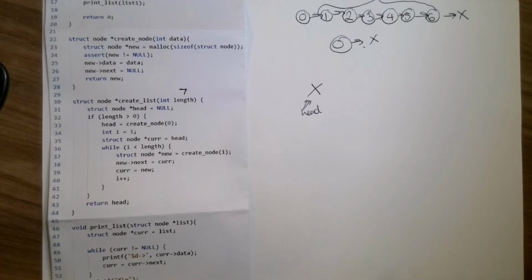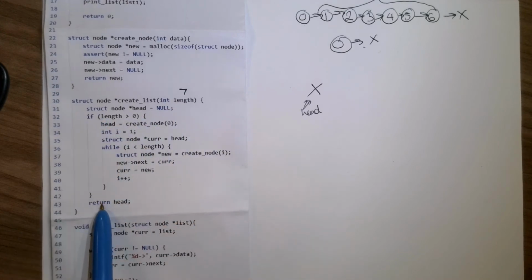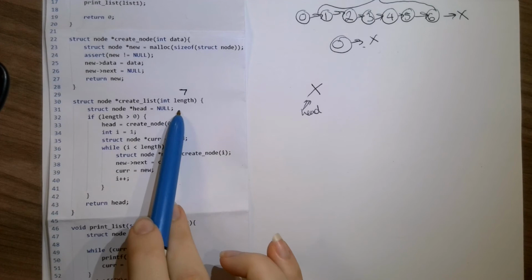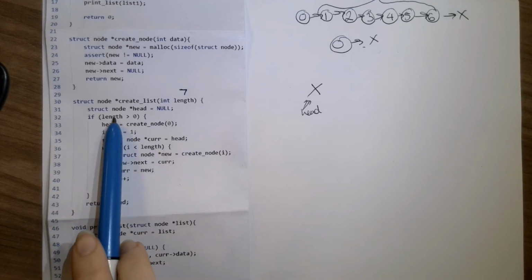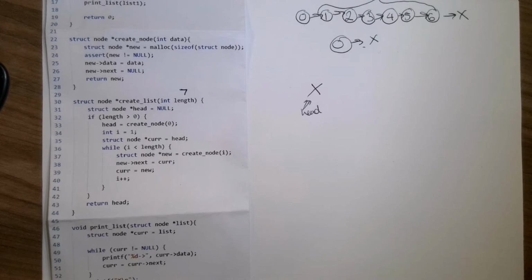Nothing too exciting. Then, if length is greater than 0, we know that length is 7, then we enter this if. All this if is doing is trying to account for that edge case where your length is 0, in which case, all you want to do is return that null. But we enter this if, so we can ignore this outside stuff because that all looks fine. The problem's probably somewhere in here.